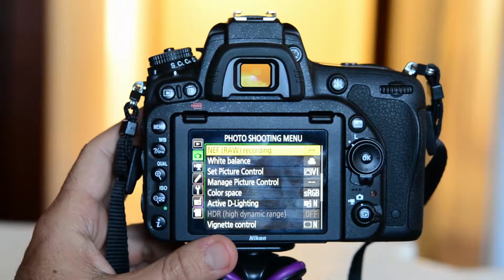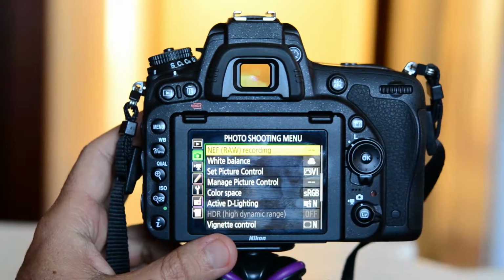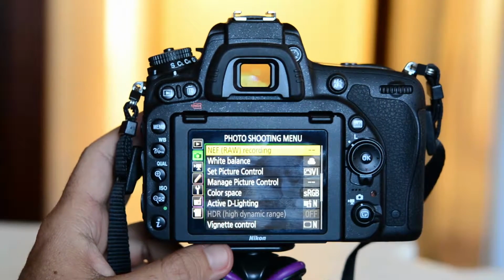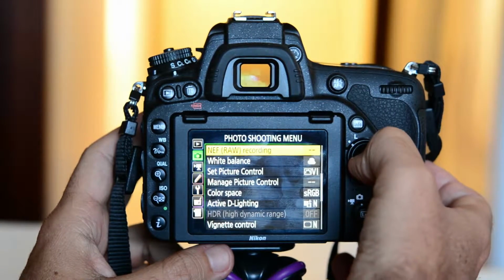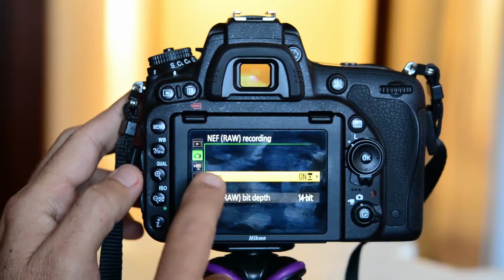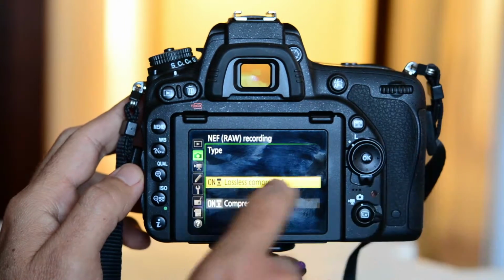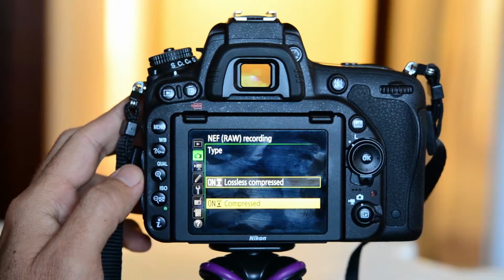The next option that we have here is NEF recording, which is a raw file. When you shoot pictures in a raw format, you just have one kind of size. It's not like JPEG, where you have fine, medium, and basic. But you can choose, if you press OK, let's go back to the menu, and let's go OK. First of all, let's choose the type. For the type we have lossless compressed, and compressed.